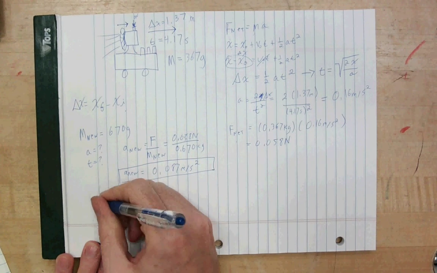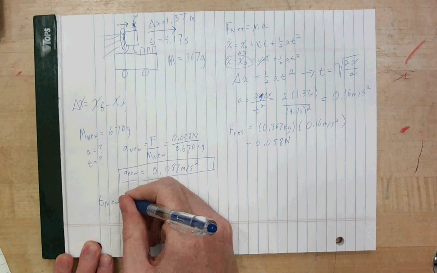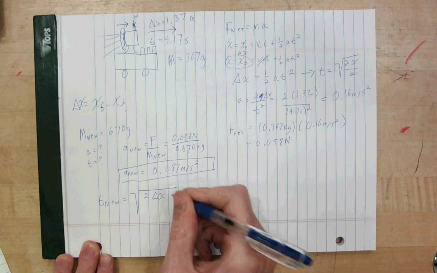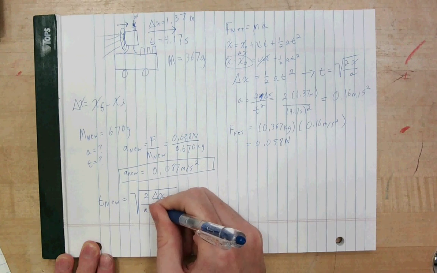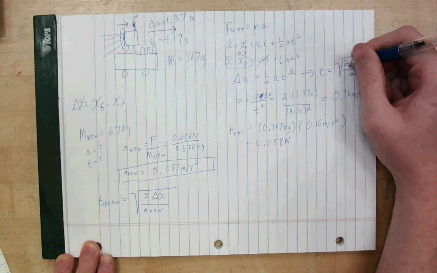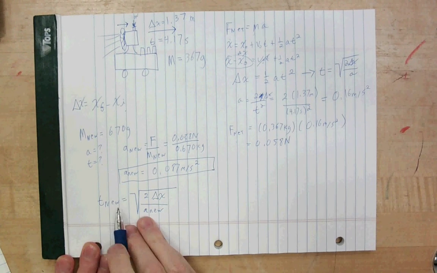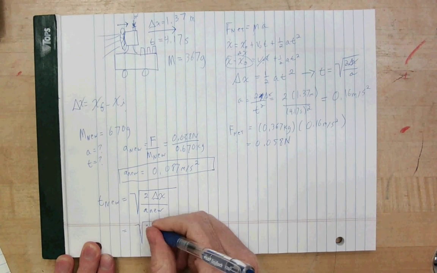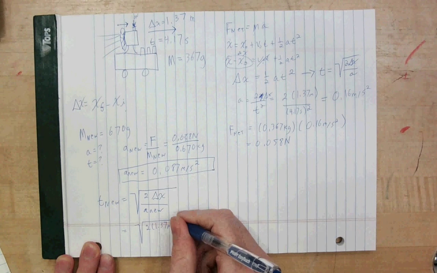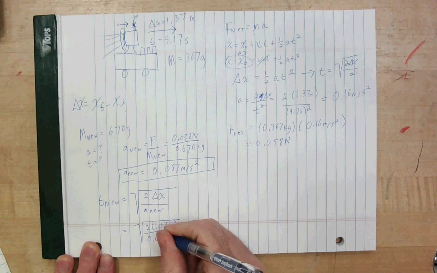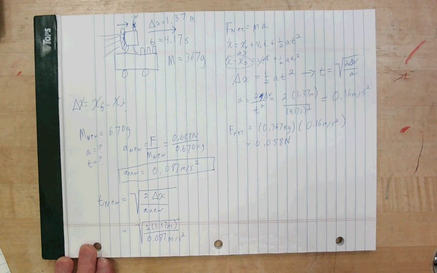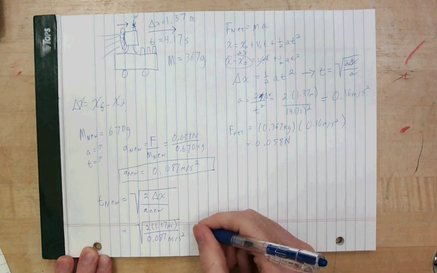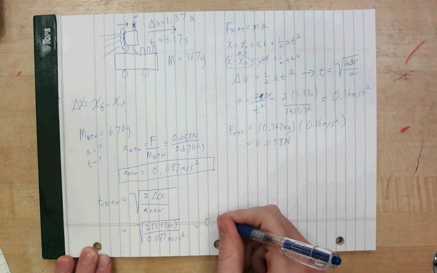So I have t new equals the square root of 2 delta x over a new. Oh, and this should have been a delta. I got sloppy with my deltas. Equals square root of 2, 1.37 meters, divided by 0.087 meters per second squared. And when I grab my handy dandy calculator, I get that this is 5.6 seconds.